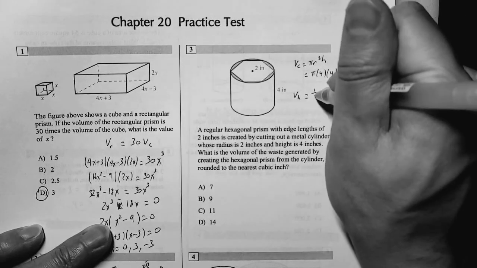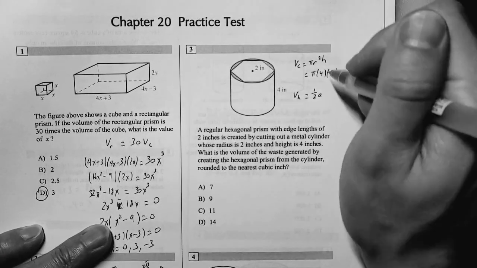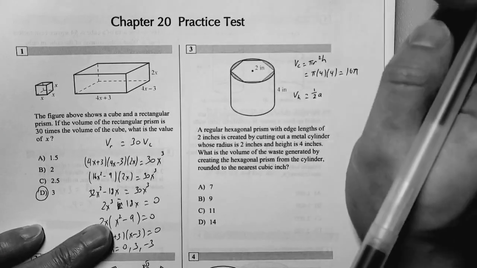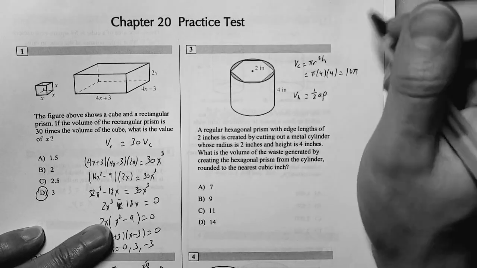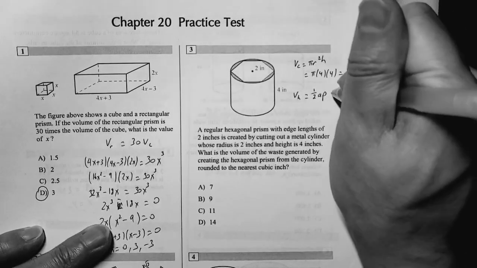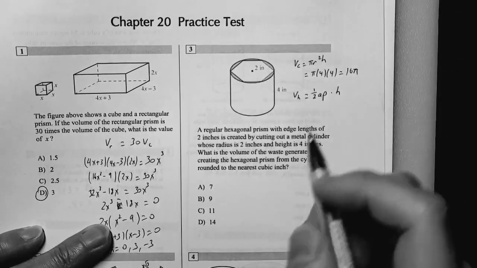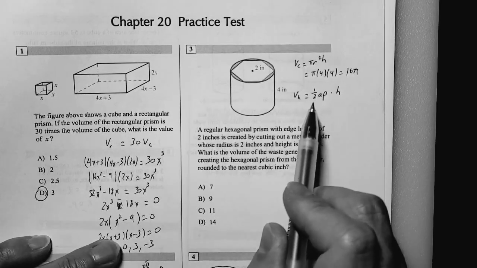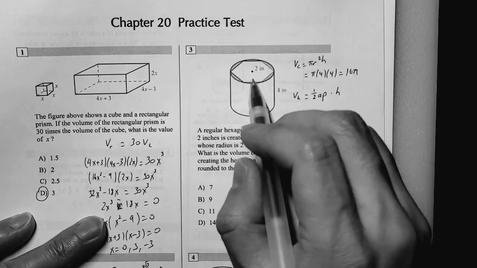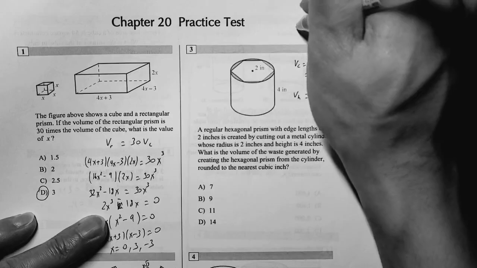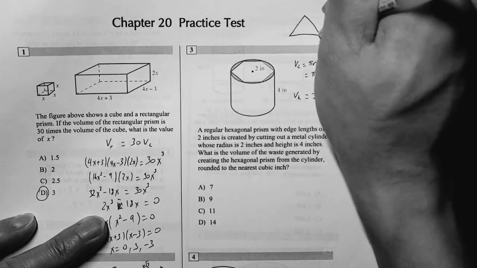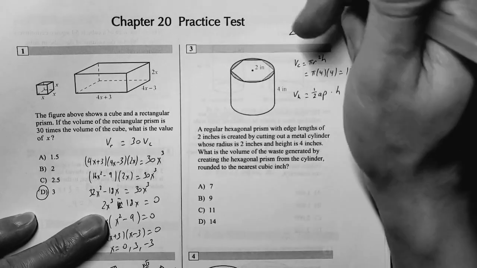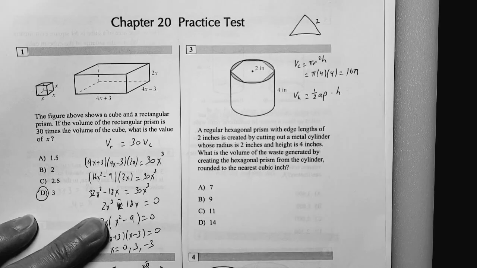Well, we can use that formula, half the apothem times the perimeter, and then times the height. Okay, so what is the apothem? So for a hexagon, we can take one of the triangles inside the hexagon, like this one. Okay, the radius is 2.